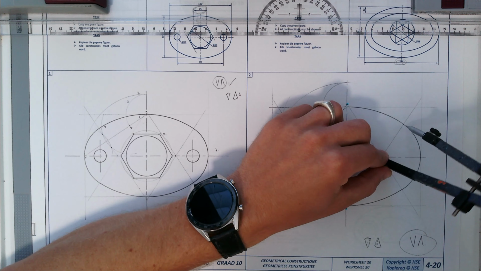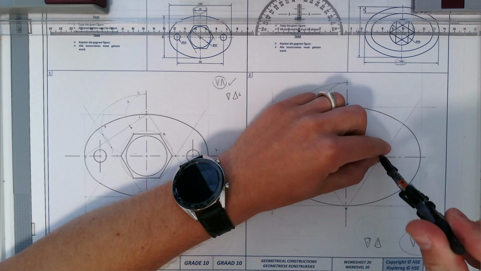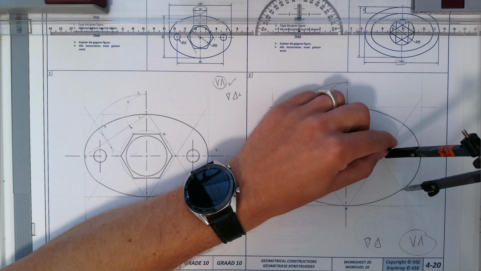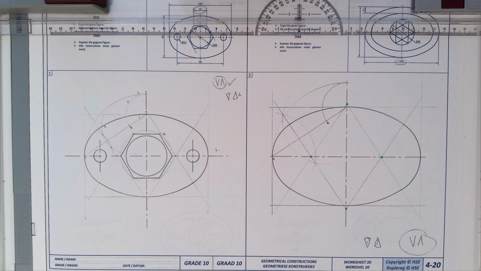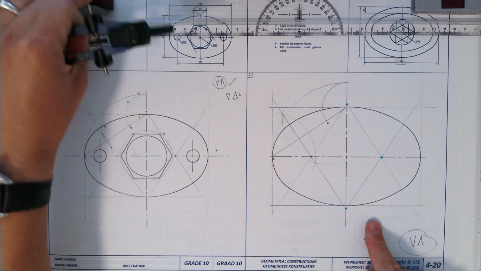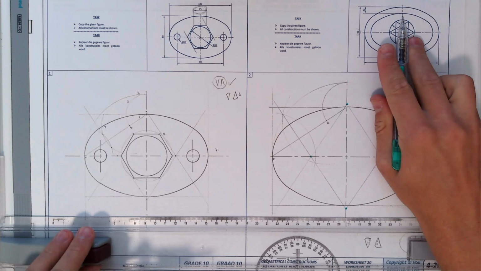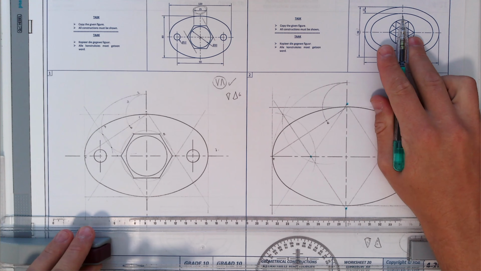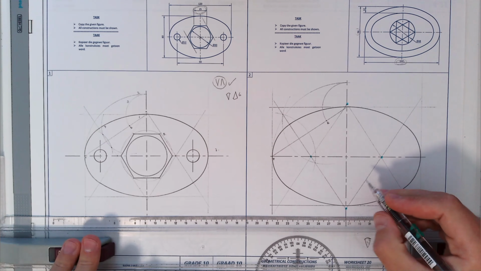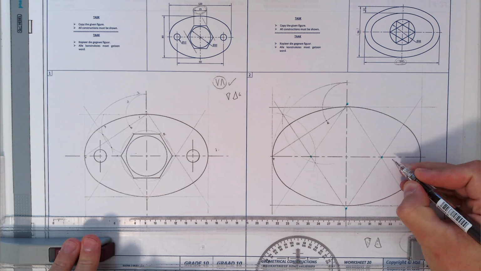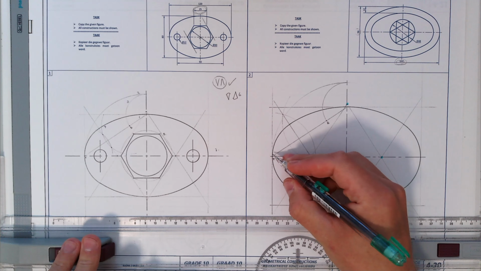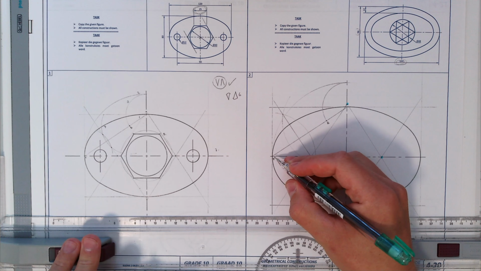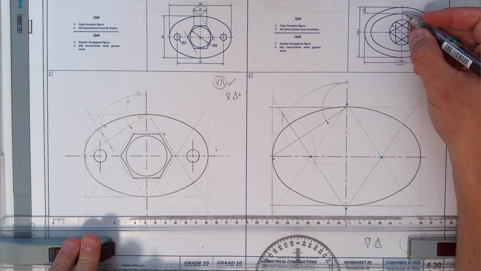Nice and dark, nice and solid. You put in that arc. Okay, perfect. And there's your ellipse done. Now there's still a second ellipse that we need to put in. We are not going to change these points. But what we are going to do is change the border 12 millimeters inwards.